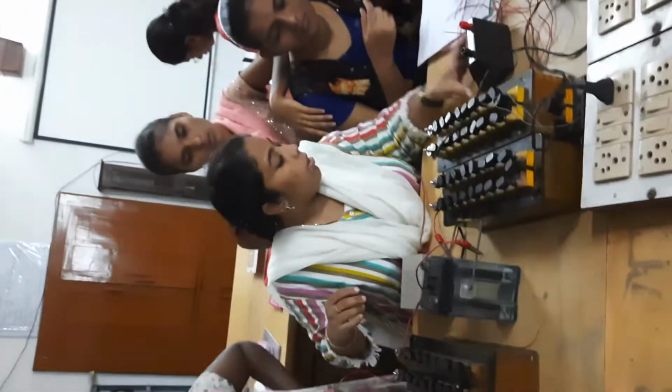Then we need a voltmeter from 0 to 10 volts.